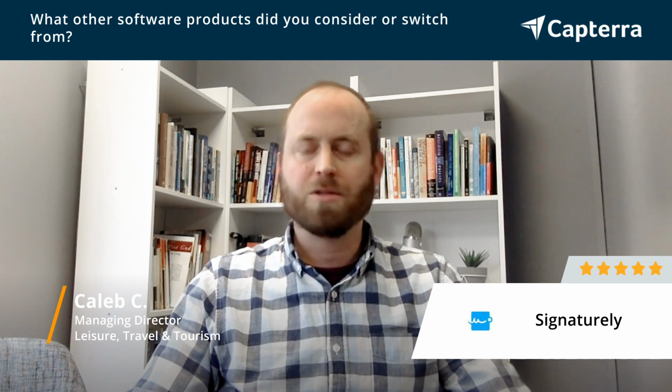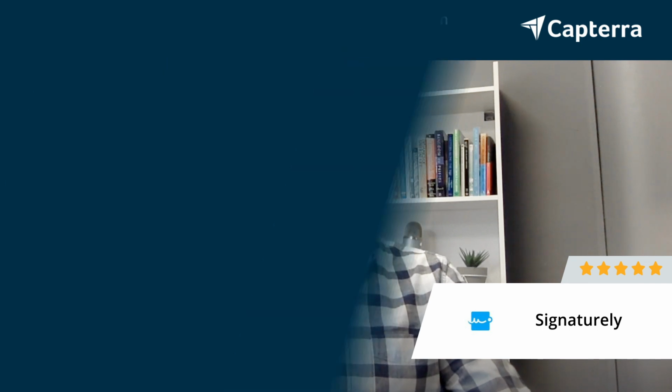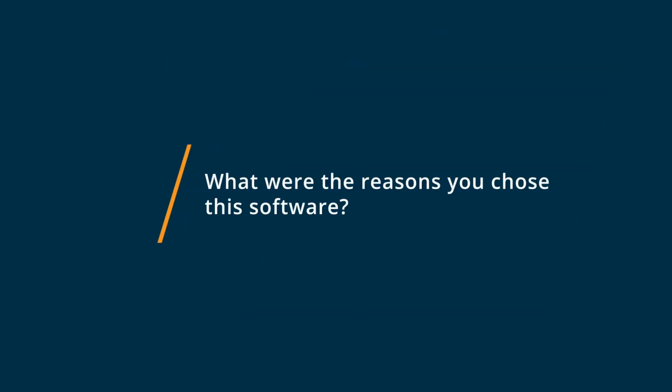Adobe just wasn't as user friendly. It wasn't as easy to navigate. Pricing wise, I believe it was similar, but Signaturely I think actually was a better price, and certainly just usability and overall customer experience, Signaturely was superior to Adobe Sign. So I chose Signaturely because it was a great user experience. It was very easy to navigate, very easy to do.